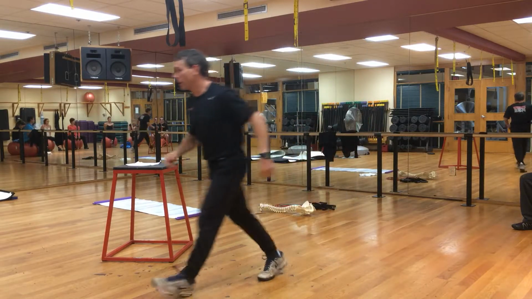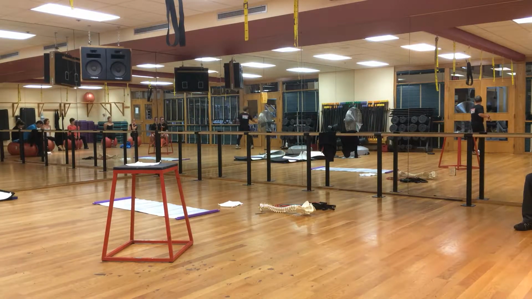I'm going to open the door because it's hot in here. I don't mind the noise if you guys don't. Is it going to interfere?